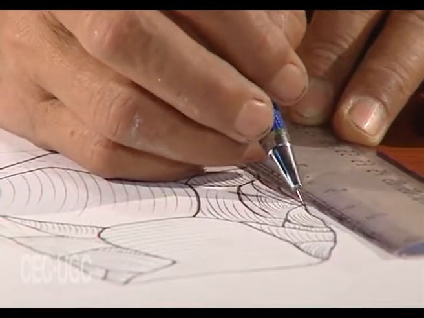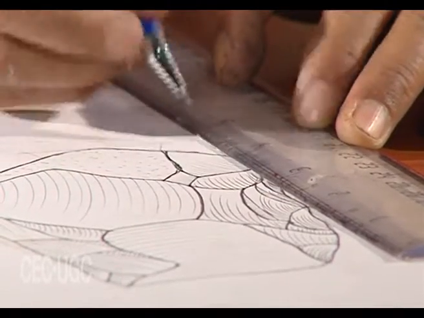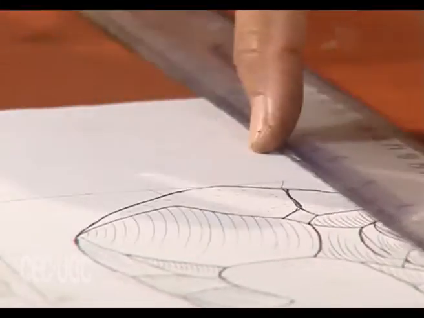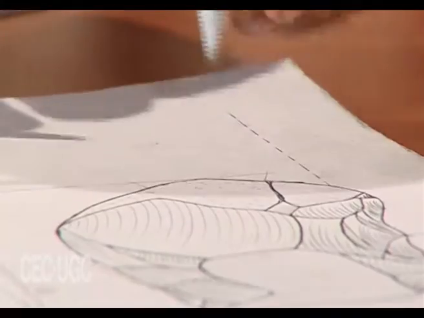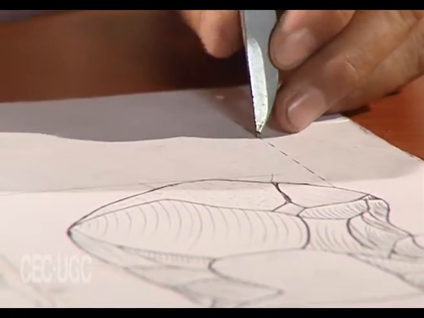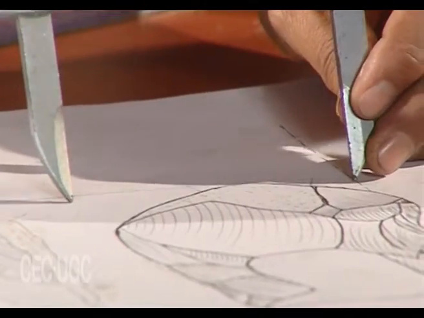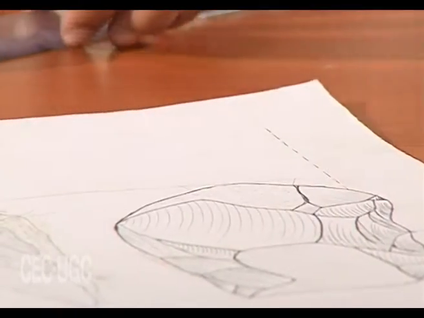Then we start from here and continue like this, and taking the points from here, we should take and join the points.